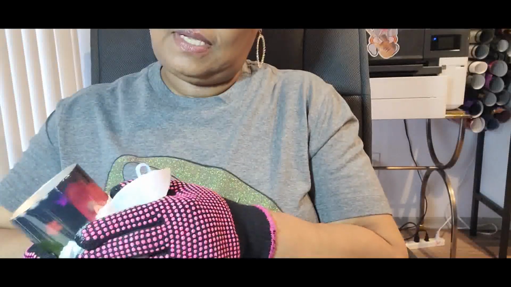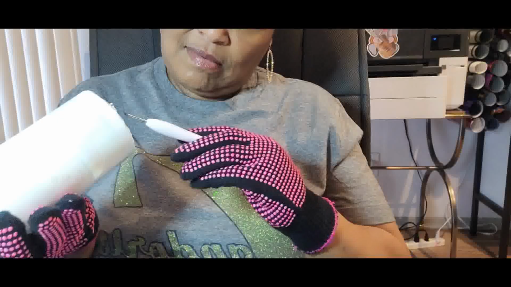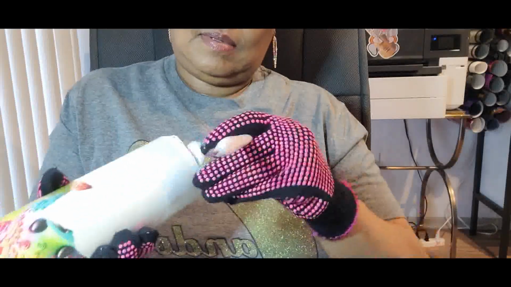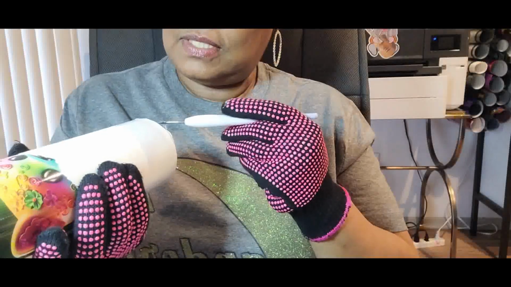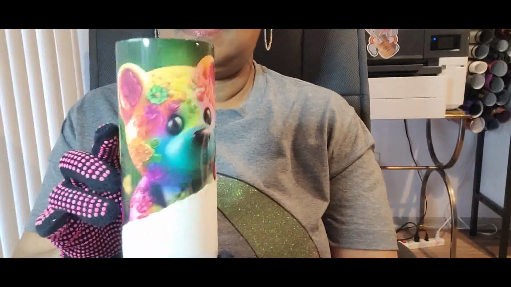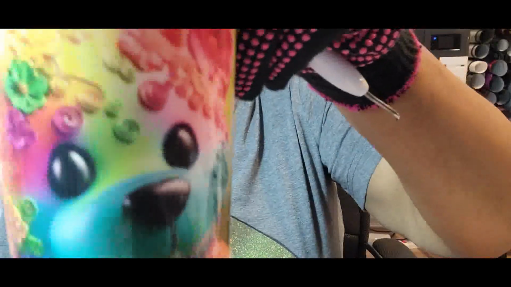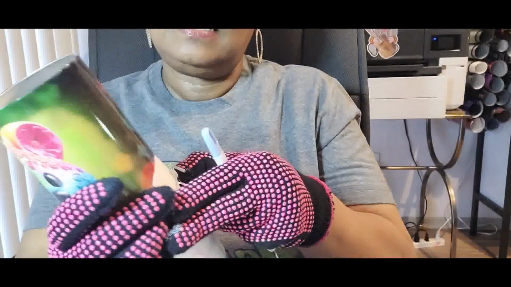Oh, it's so pretty. So pretty, y'all. This is the longest part of it. I'm trying to get this daggone tape off of here. Look at that. Isn't that pretty? Look at those colors. So pretty. So pretty.